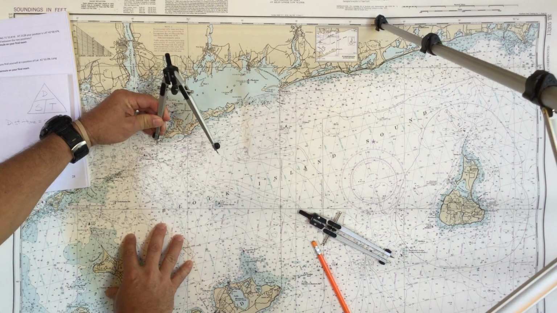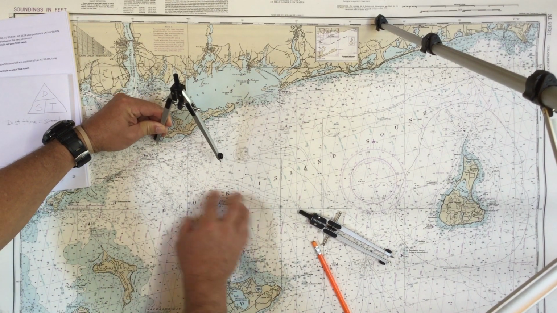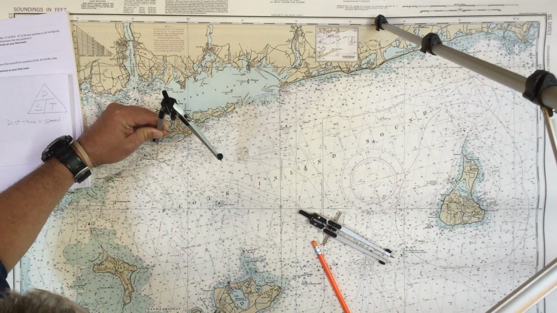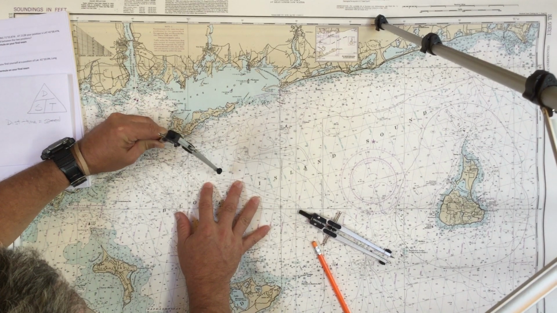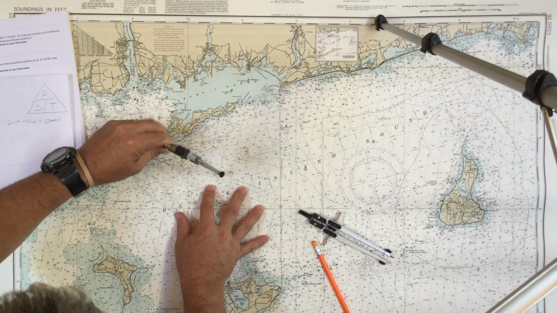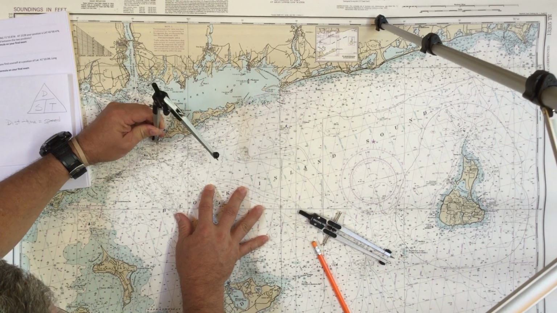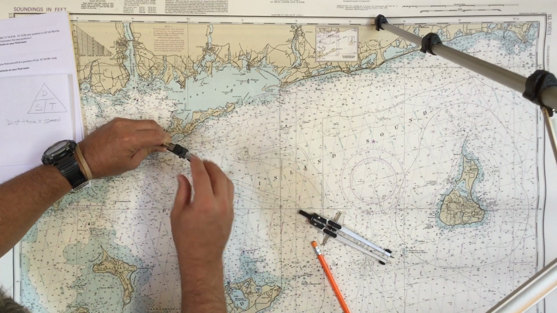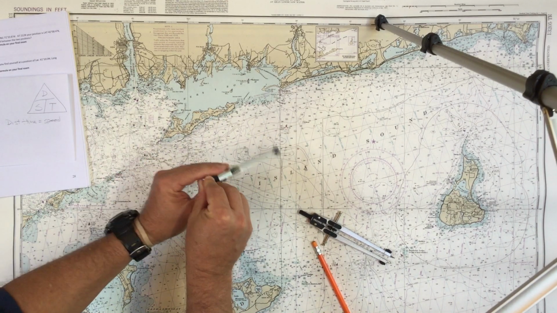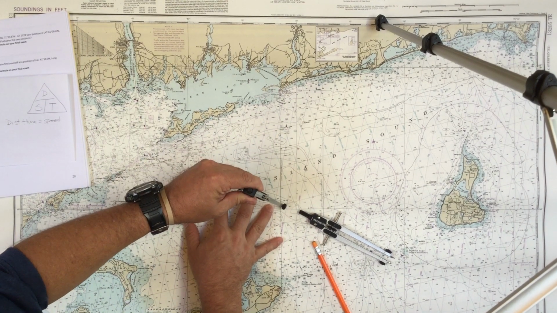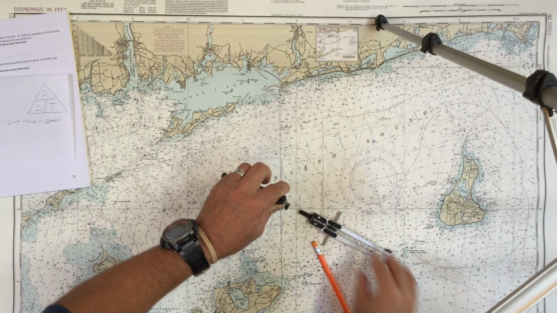I put them on Race Rock, and I'm going over here in a nice straight line, 5 miles. Whoops, I moved them, I didn't mean to. 5 miles, I pivot it, and there's 10 miles.